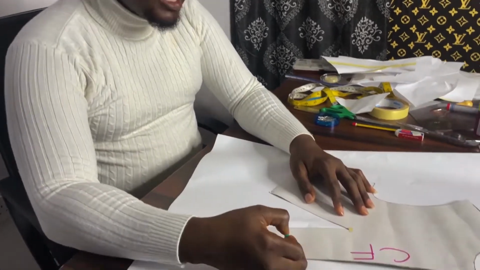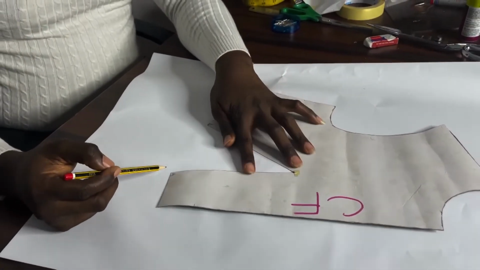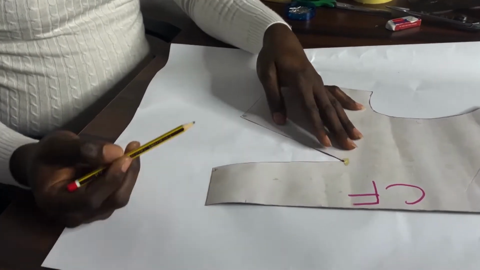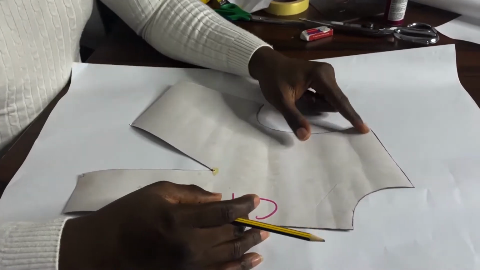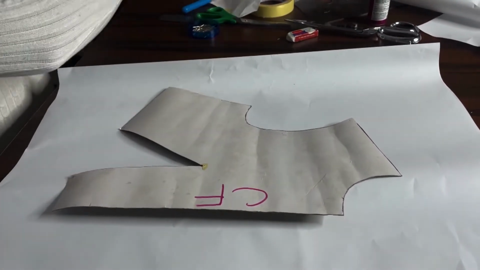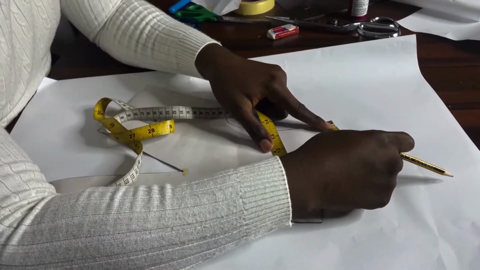Right now I have my pattern here, and I've been able to label it. You can see on this leg of the dart I have A here, and I labeled this side B. Remember, we are working on the middle shoulder of the pattern. We're transferring our dart to the mid shoulder of the pattern.